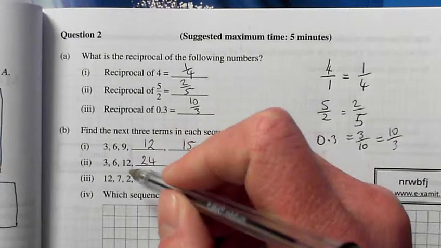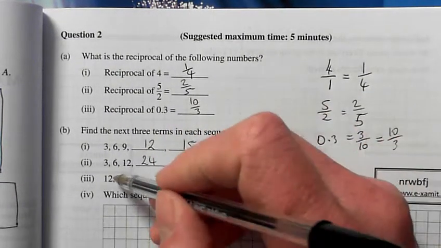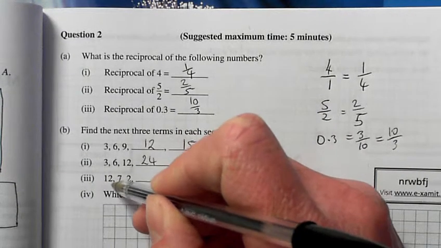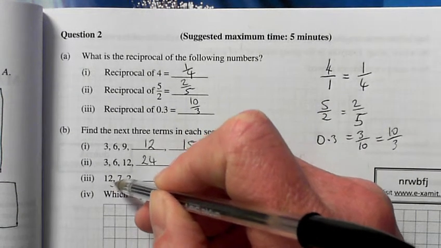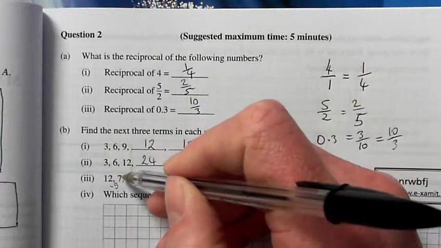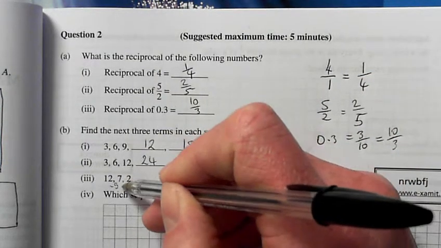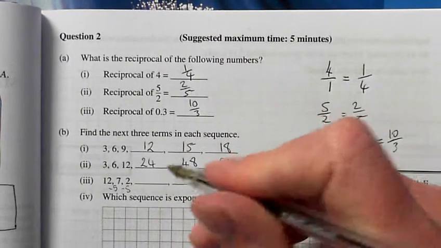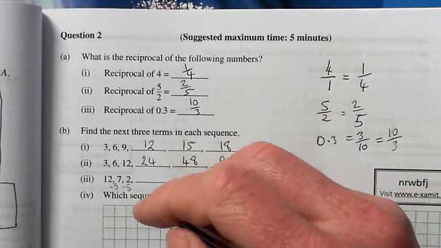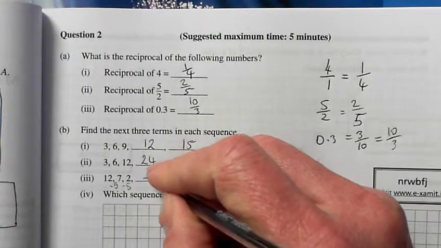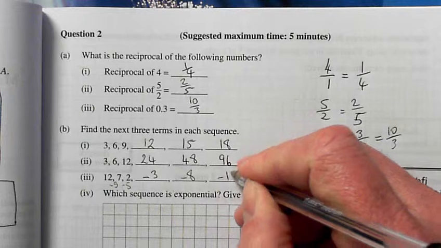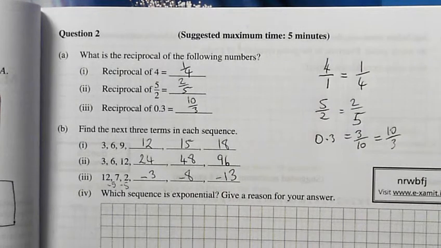Right, in the next one, 12, 7, what's the gap from 12 to 7? It's minus 5, isn't it? Yeah. What's the gap from 7 to 2? Minus 5. Going down in minus 5s. So 2 minus 5? Minus 3. Minus 8. Minus 13. Well done.